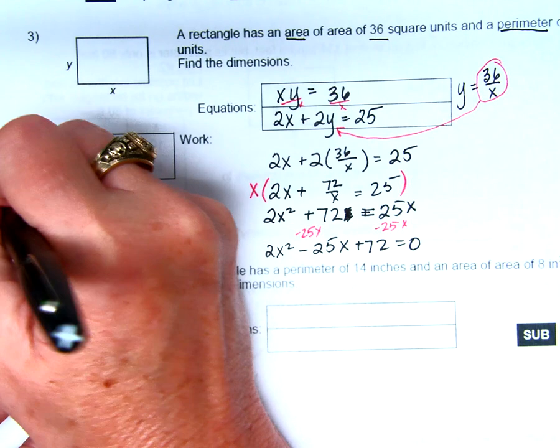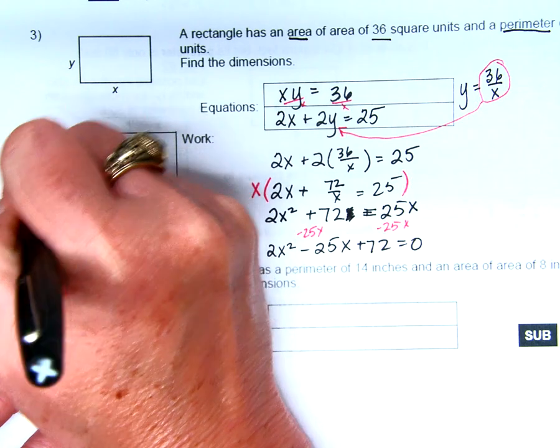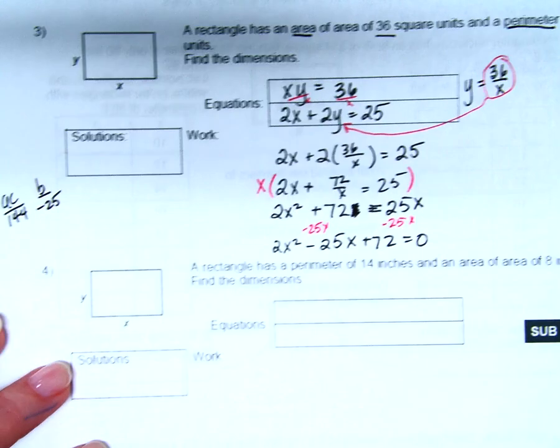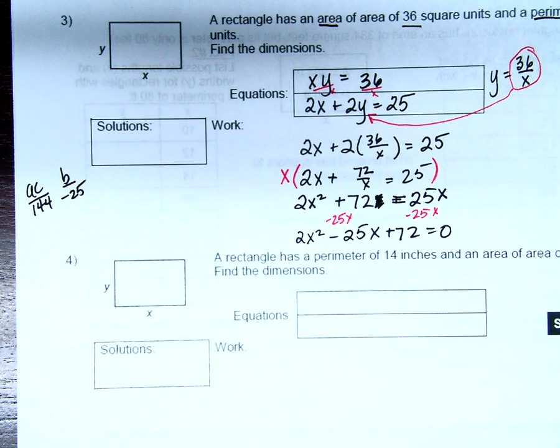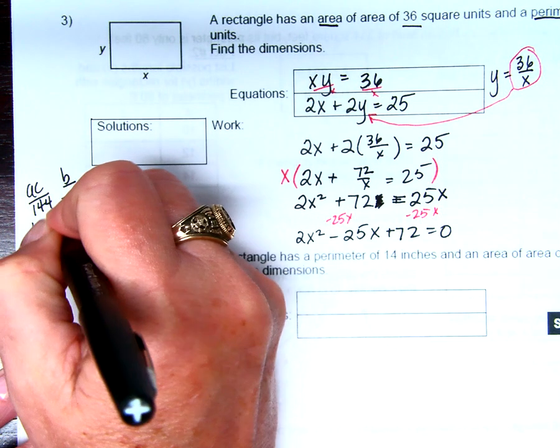So AC is 144 and B is negative 25. So I have to figure out what two numbers multiply to be 144 and add to be negative 25. Do you know what they are off the top of your head? Do you remember what to do if you don't know what they are off the top of your head? I just try to write them down, right?